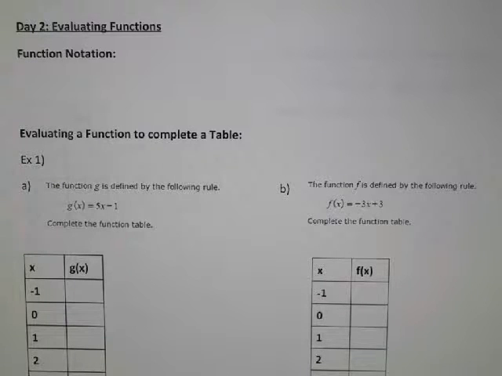All right, everyone. Today is the last day of the chapter, so this video is going to cover section 4.8, day 2. And so we're going to still be working with functions, but today we're going to talk about function notation and how we actually evaluate functions. And you're actually going to find that you've done this before, we just called it something different.